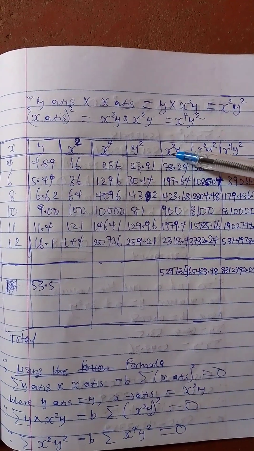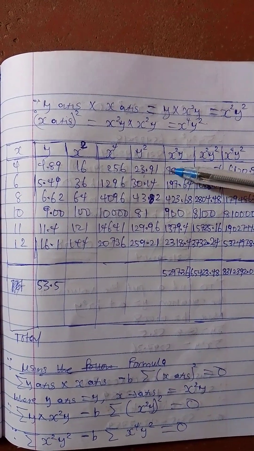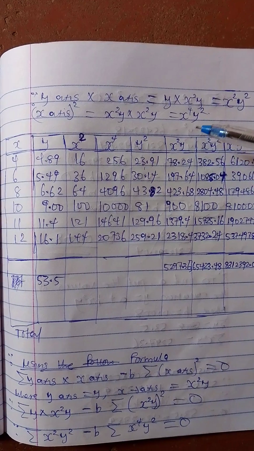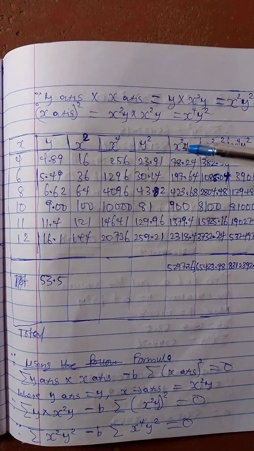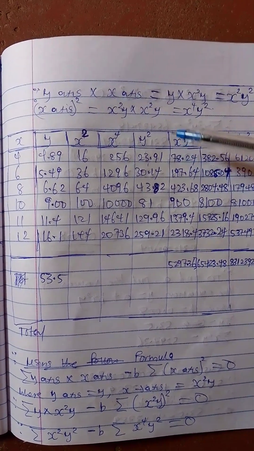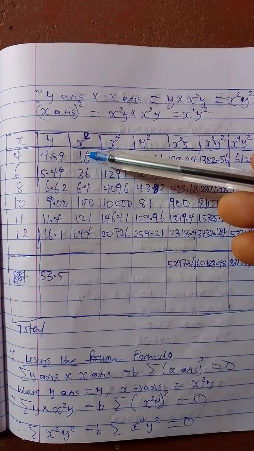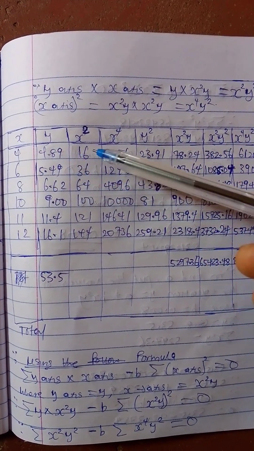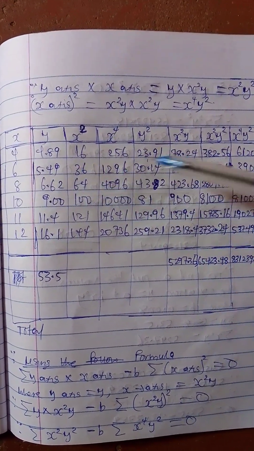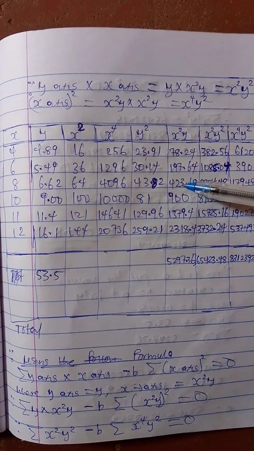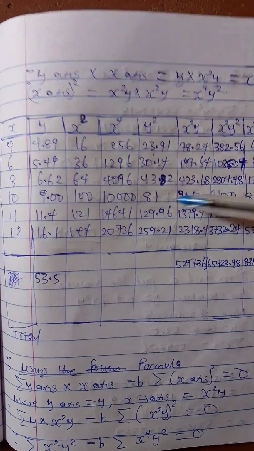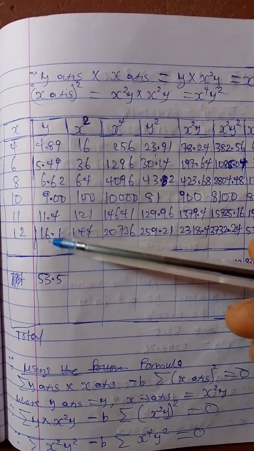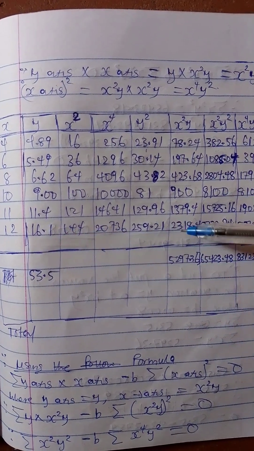Then after doing that, let's find what? Let's find x squared y, right? So for us to find x squared y, now x squared y is what? Is x squared times y, okay? Which is what? Which is x squared is this, and y is this. So that becomes this times this will give me this. This times this will give me what? This. This times this will give me what? This. This times this will give me this, okay?